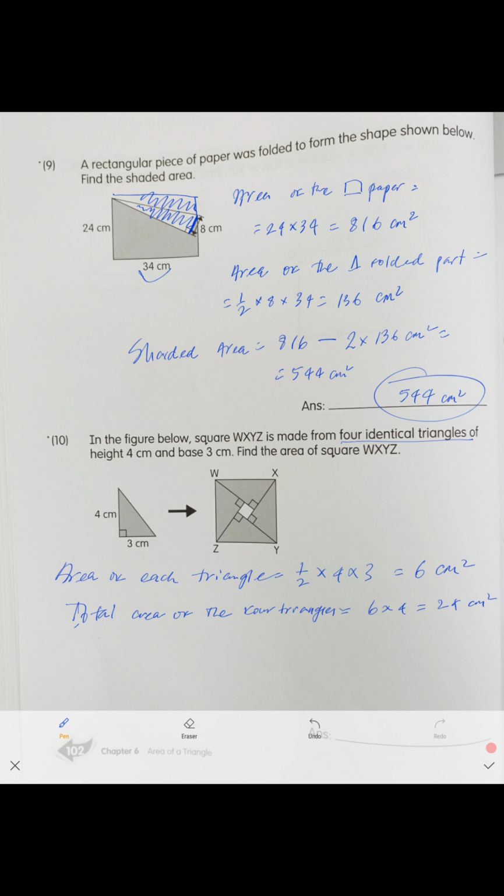Okay, area of the unshaded part. Okay, this is interesting, right? Now we can see, for example, look at this triangle, right? We can see that this side of the triangle is 4, right? But this second triangle is looking at it, so this short side is 3, right? So what is the side of this little square inside, right?